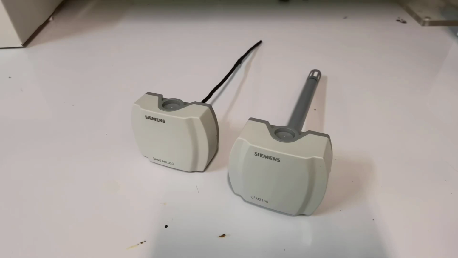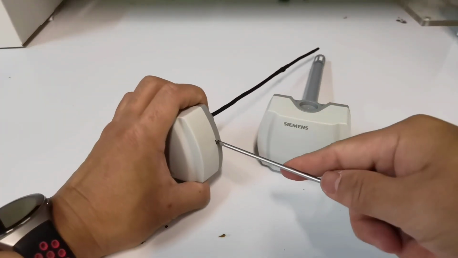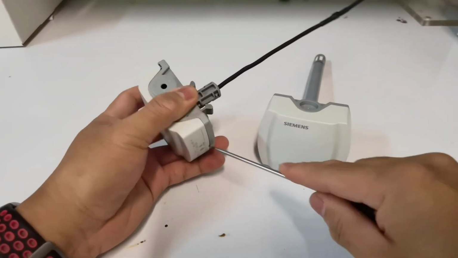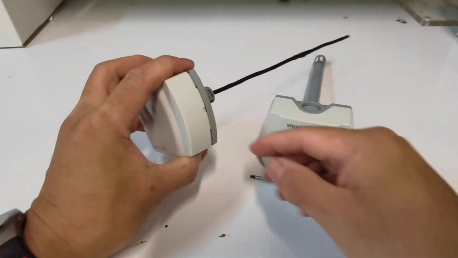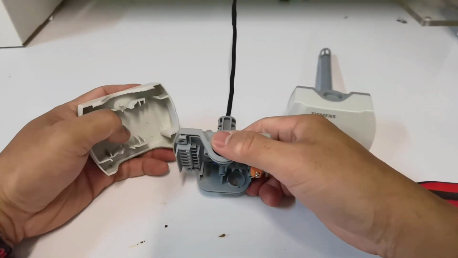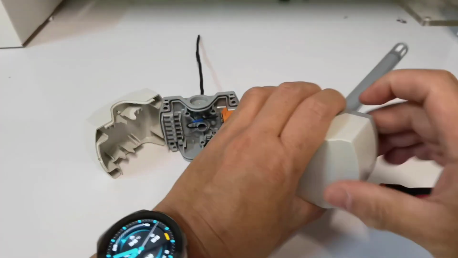Let us open and see what's inside the sensor. Checking the sensor's datasheet is the correct method and easiest way of determining whether it is active or passive. We are basically doing this to compare the two.